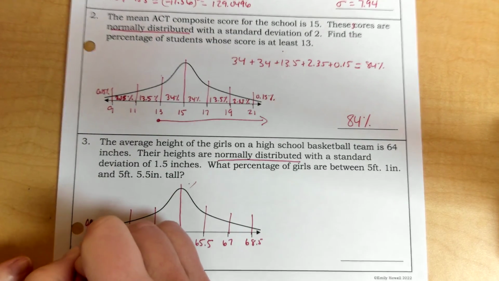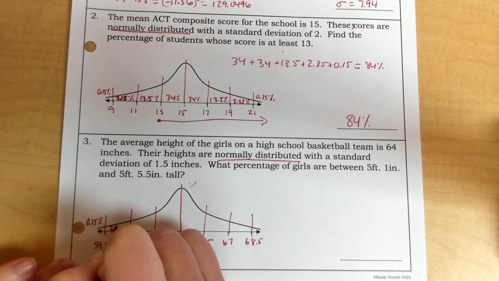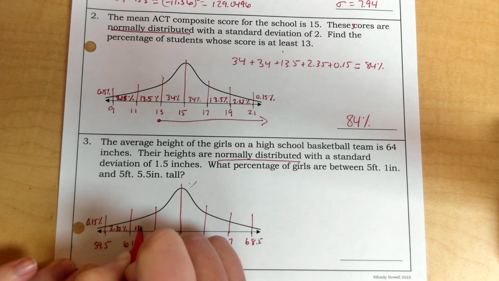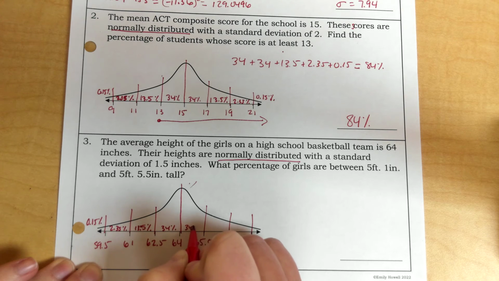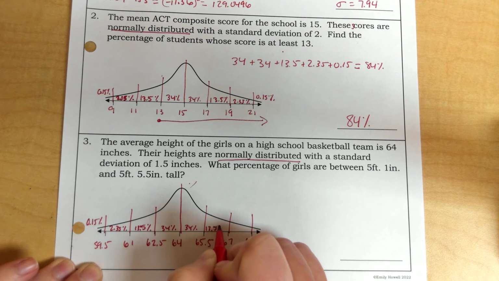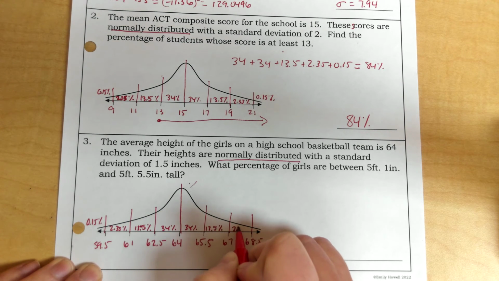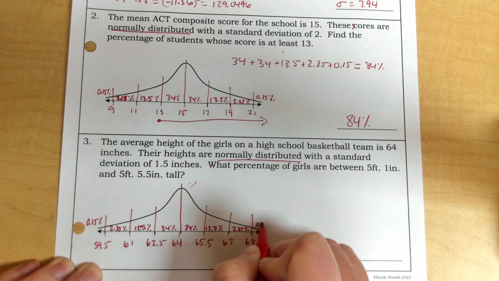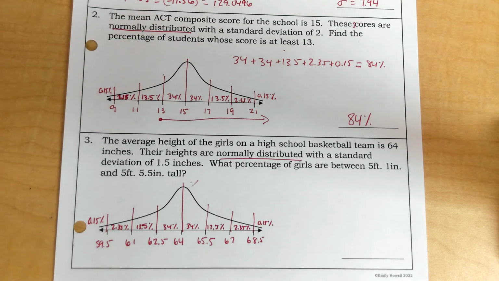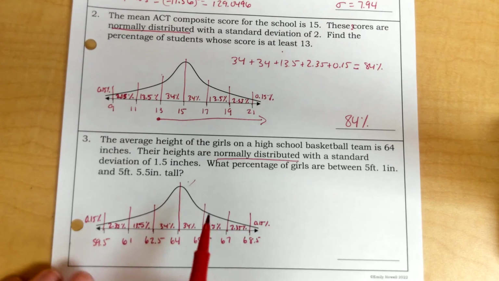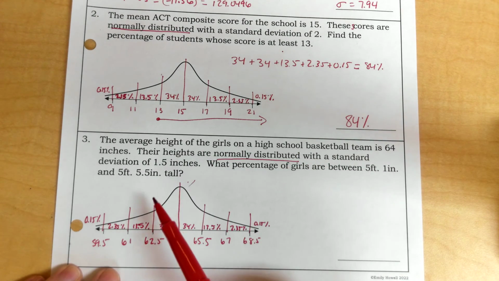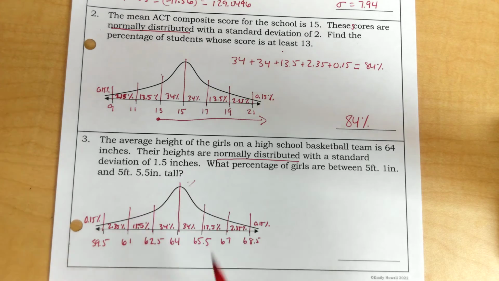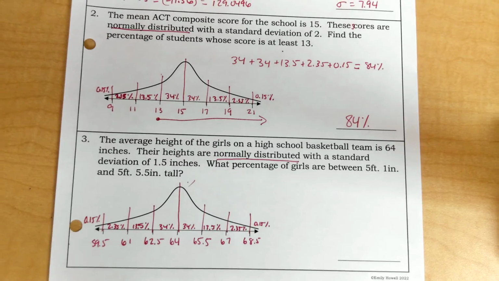So we have 0.15%, 2.35, 13.5, 34, another 34, 13.5, 2.35, and 0.15. Okay, now the question is a little interesting because we're talking about inches, and then we split to 5 foot 1 inch and 5 foot 5.5 inches. So we do need to do a quick conversion.